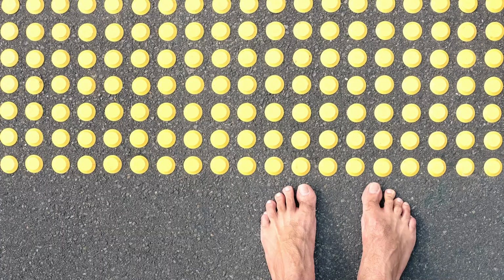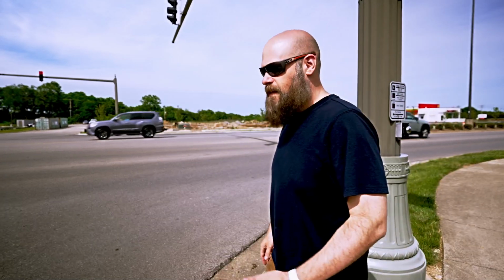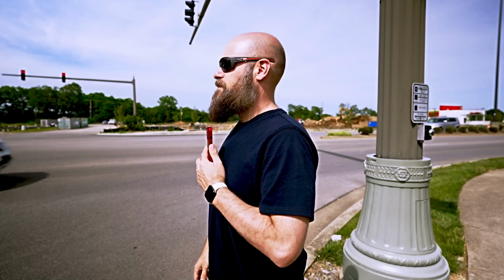A good tip is to get up until you feel those truncated domes with your cane or underneath your feet. The best way to hold the phone, you want to hold it up on your chest, flat against your chest, facing out in front of you. And this is so if you're using a cane or holding on to a guide dog, you can still do that. The phone should be in your opposite hand.